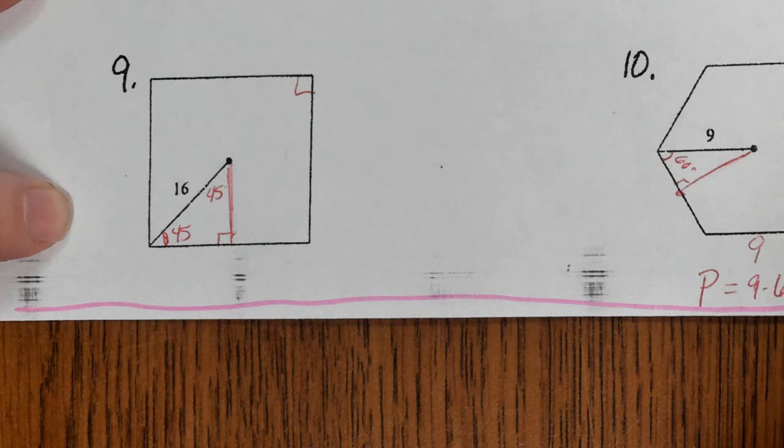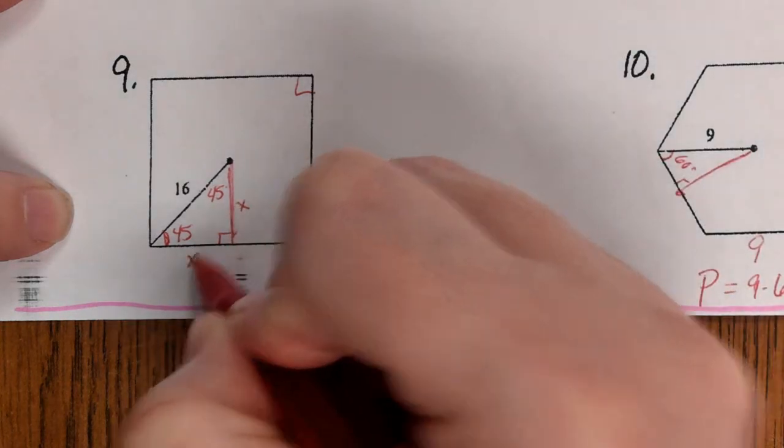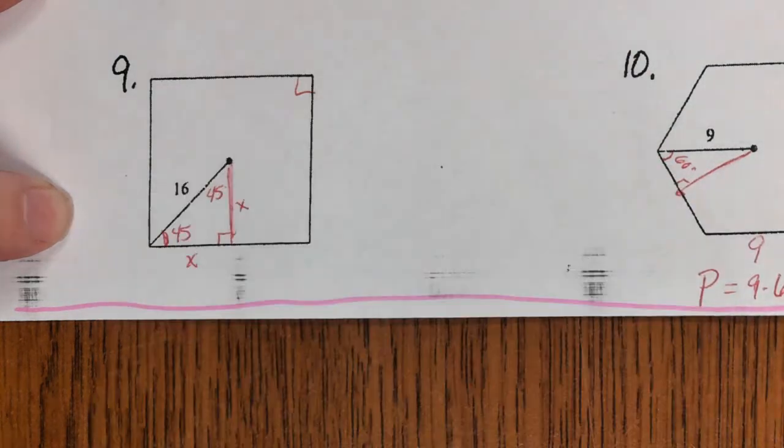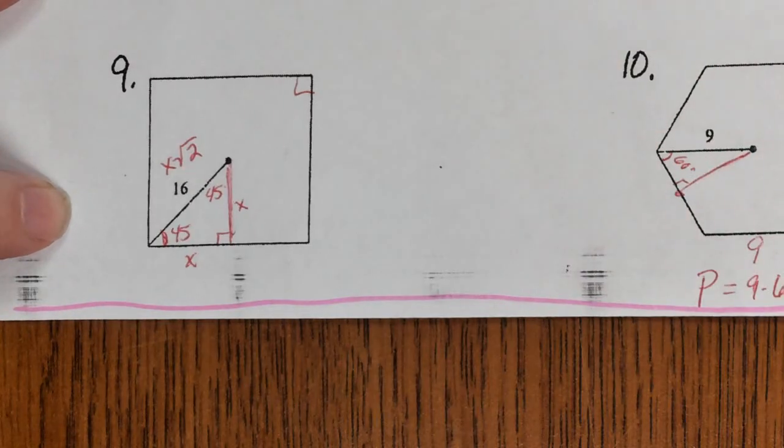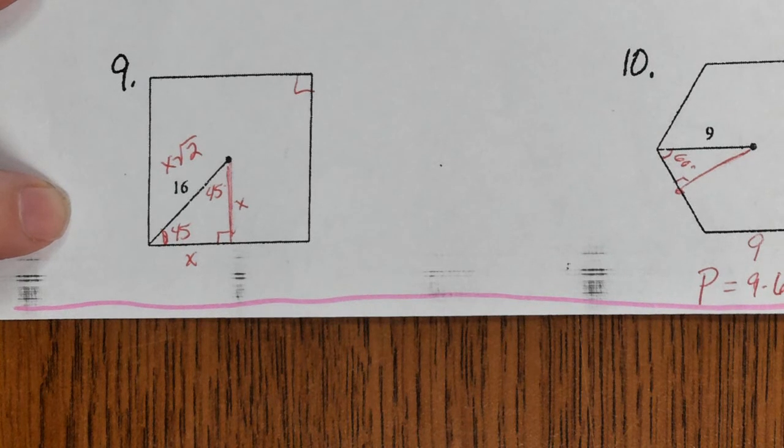Across from the 45 is x. So these are your x's, right? What's across from the 90? No, but you're close. It's not 2x. That's on the 30s. Yeah, x square root of 2. So in this case, the one that's supposed to have the square root didn't.